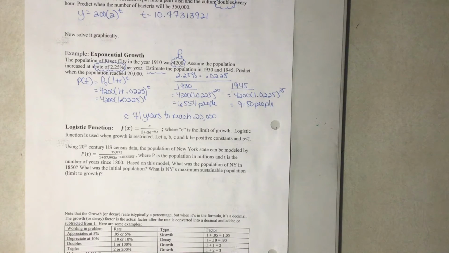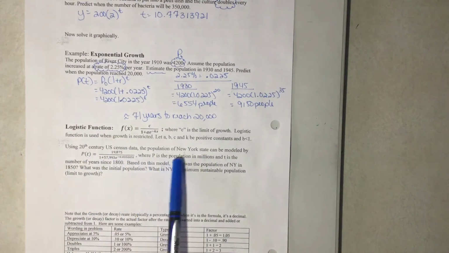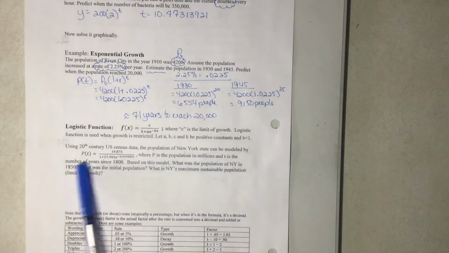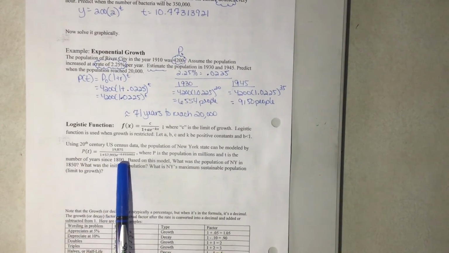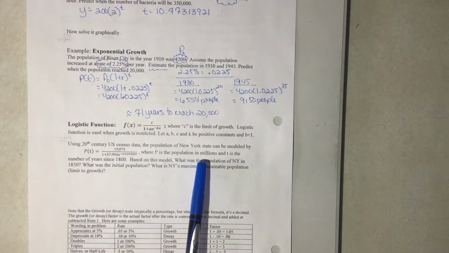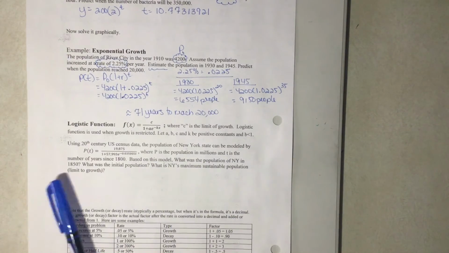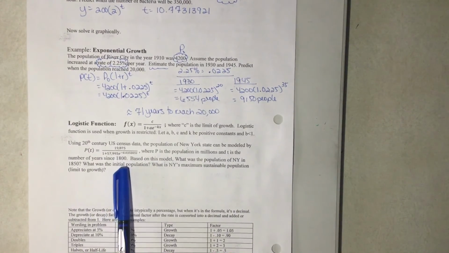So let's apply this now to this situation. We have New York City, 20th century U.S. data. The population of New York State can be modeled by this logistic function here, where P is the population in millions. Okay, so whatever number's given, then multiply it by a million. And T is the number of years since 1800.